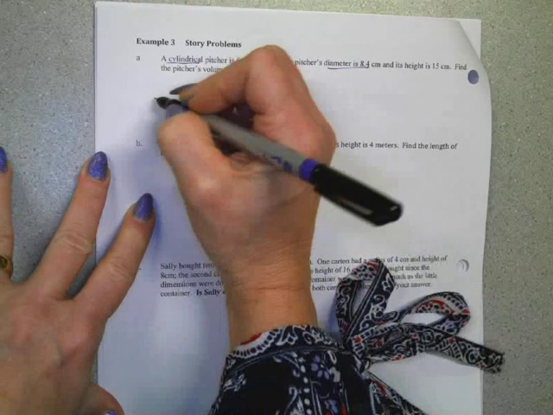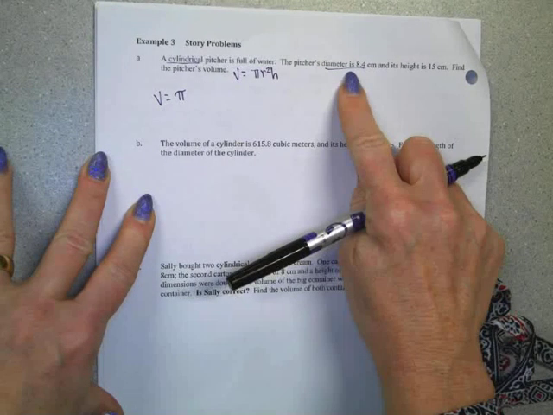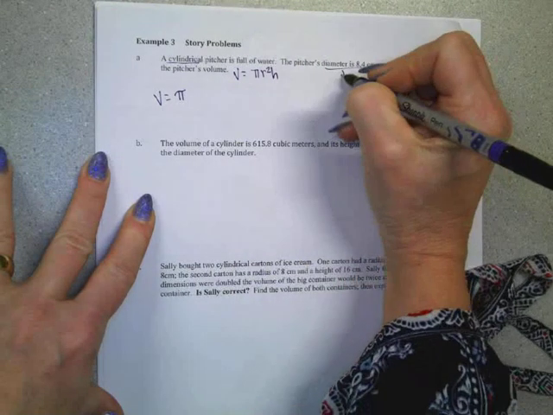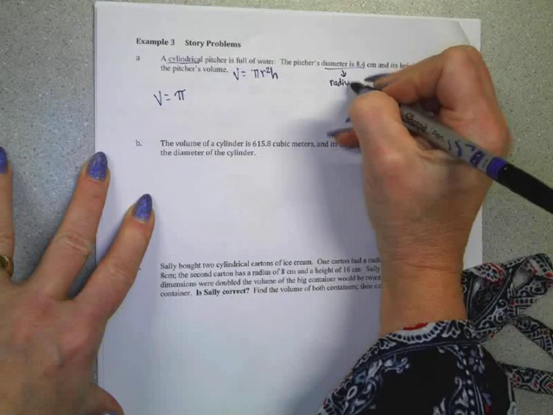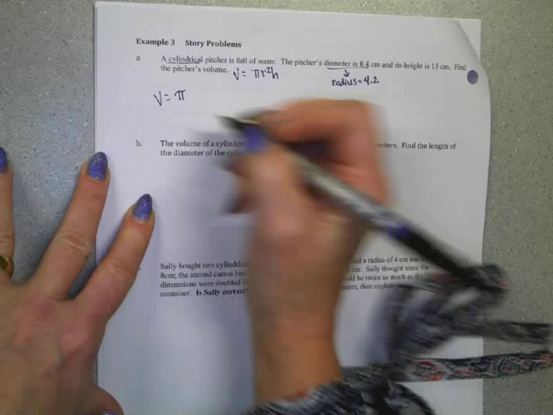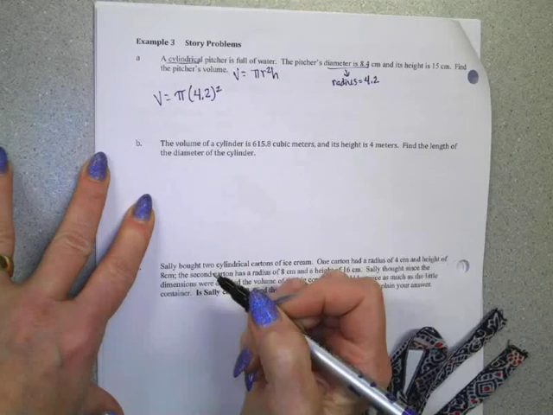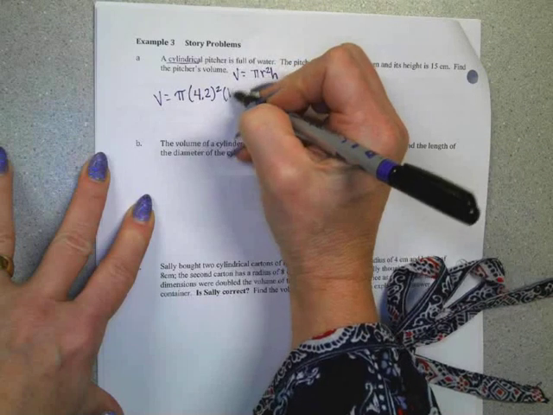So my volume will equal pi. Now we have to be careful. They said the diameter was 8.4. So divide my diameter by 2. That means my radius is going to be 4.2 squared. And then my height is 15.